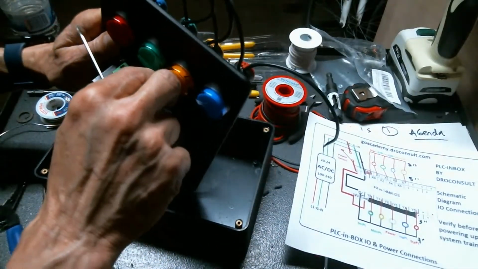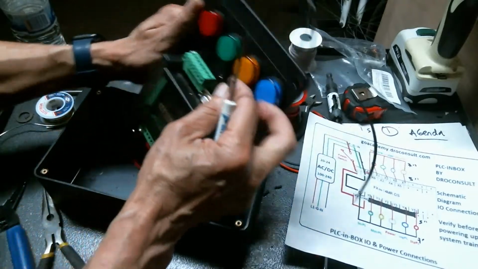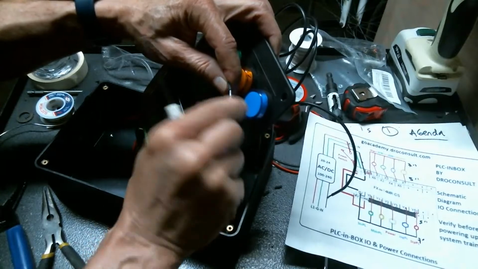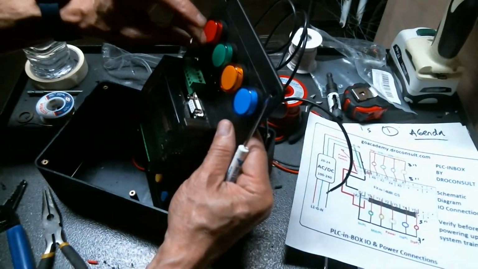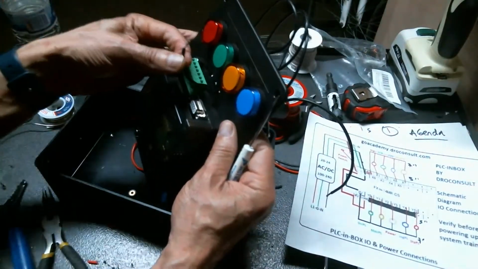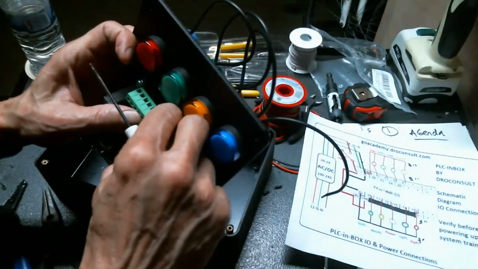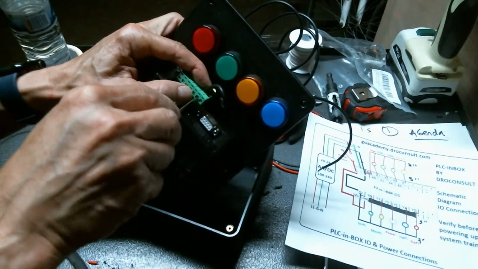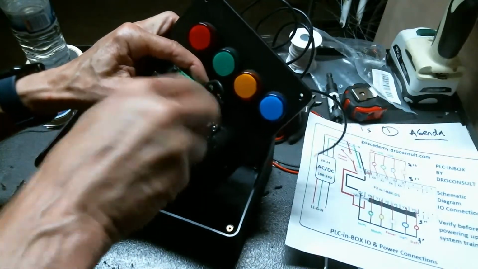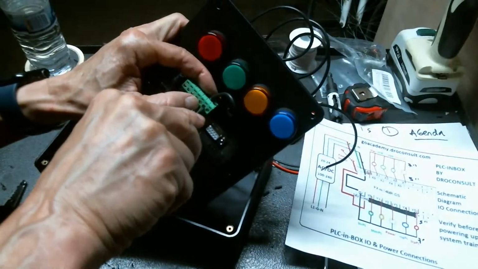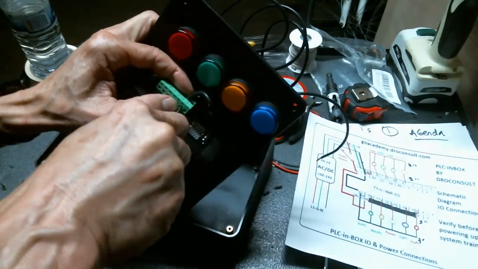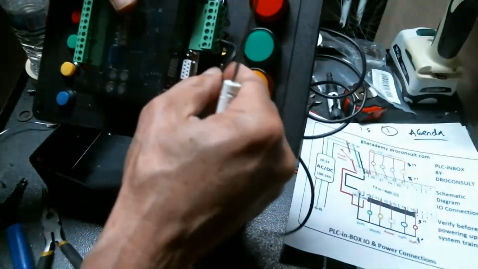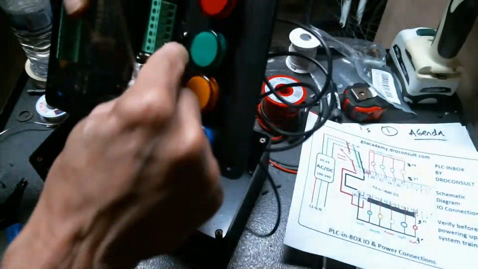If I can do this, and I did fail because I didn't tin these wires for the outputs, but hopefully we'll get this done. Let me see. There we go. So that's output Y0. Y0 is connecting the red pilot light, which is the first pilot light.